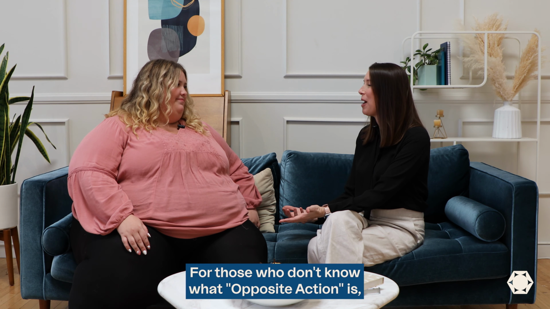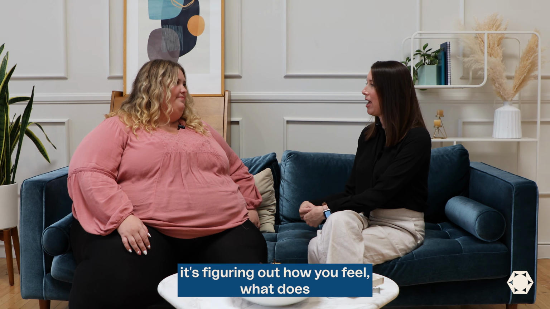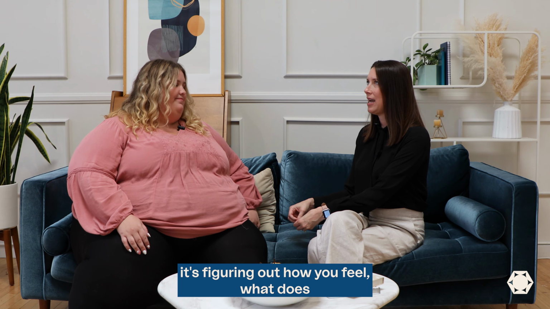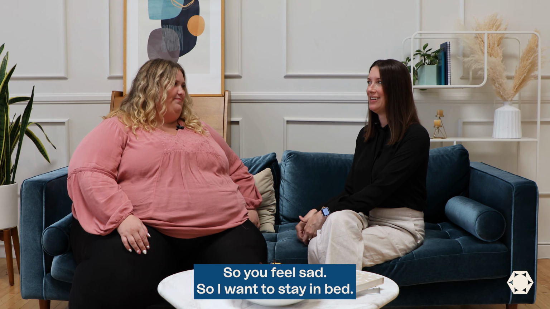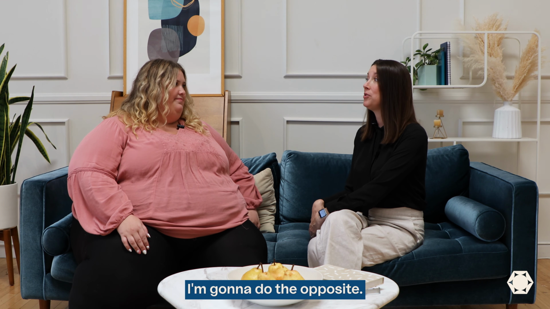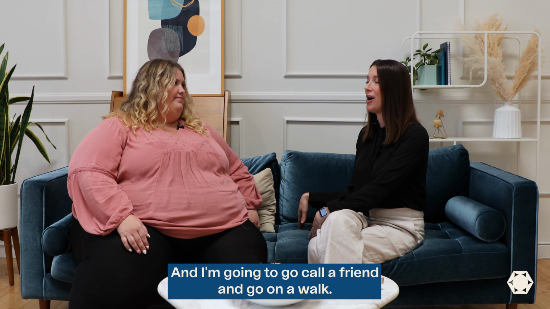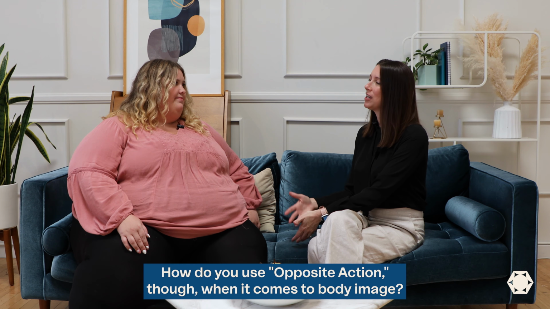And for those who don't know what opposite action is, it's figuring out how you feel. What does how you feel make you want to do? And then do the opposite. So you feel sad, so I want to stay in bed. I'm going to do the opposite and I'm going to go call a friend and go on a walk. How do you use opposite action though when it comes to body image?